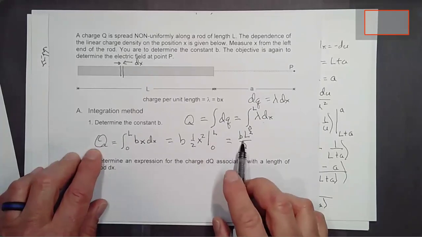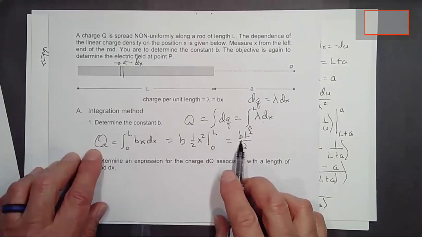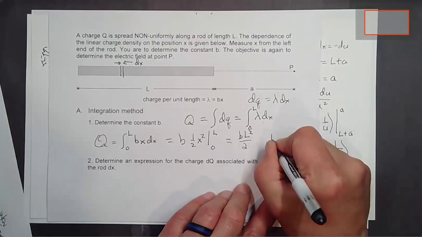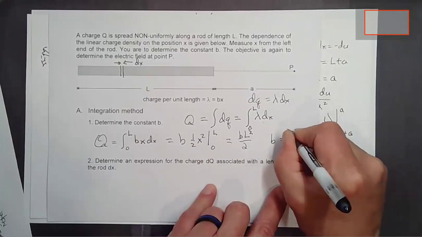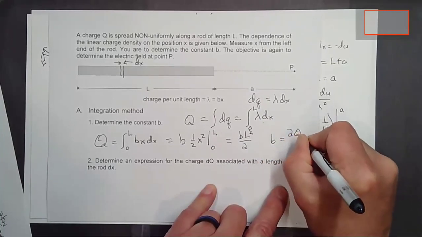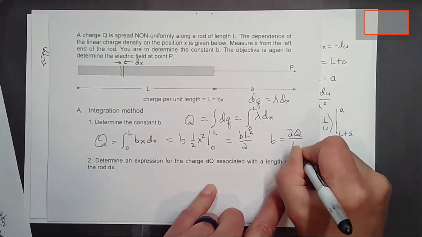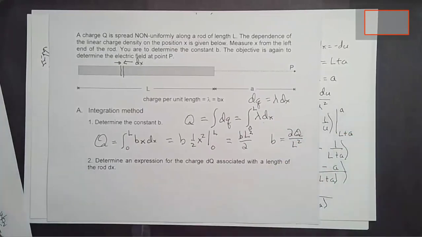Now, the question was, what is B? If I solve that for B, I would get B is equal to 2Q over L squared. So kind of a weird thing in this case.